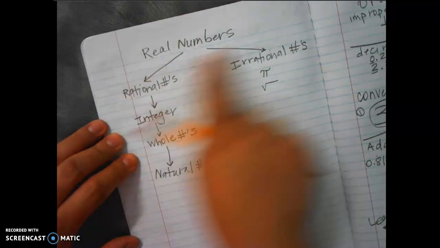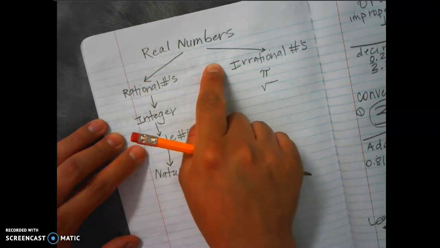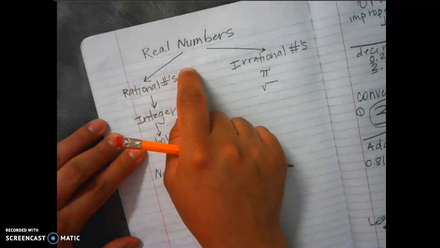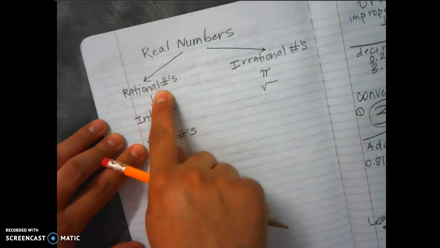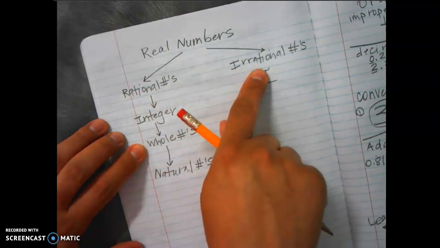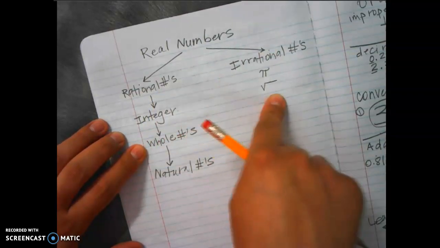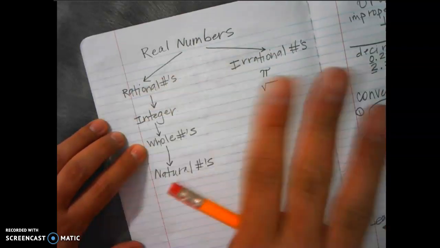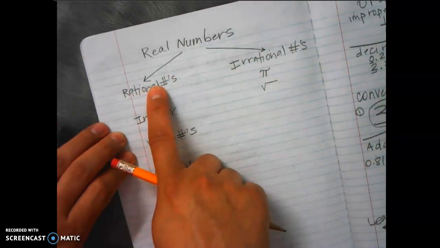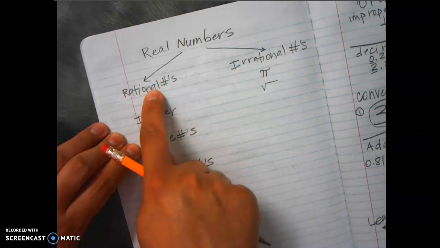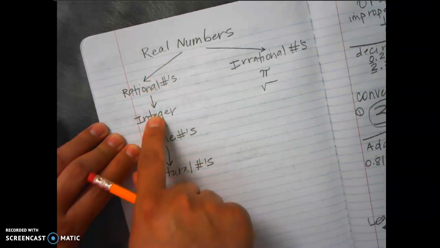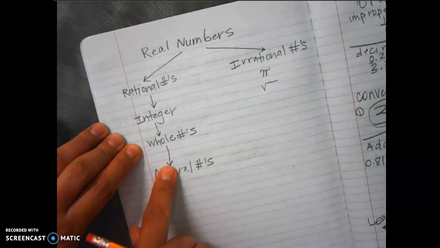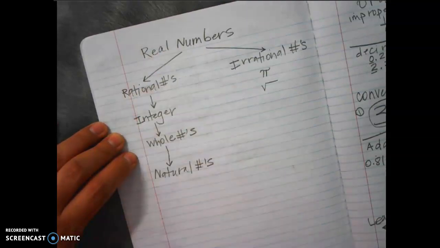So real numbers is our big category. Everything falls under a real number. It is split up into two smaller subsections, which are rational numbers and irrational numbers. If you're irrational, that's it. You're irrational and real, nothing else. If you're rational, then that means you are not only a real number, you are also rational, an integer, a whole number, and a natural number. So all of these are grouped together.